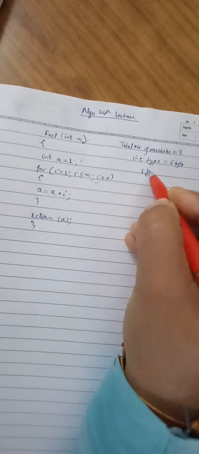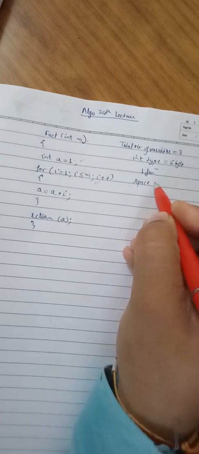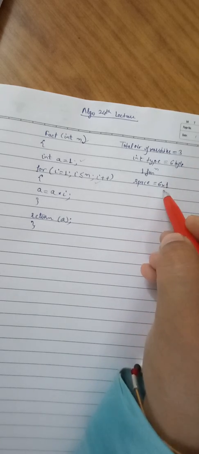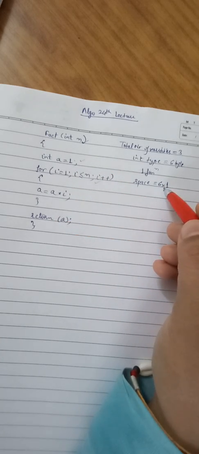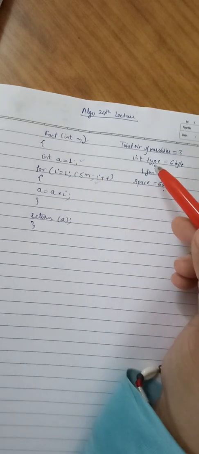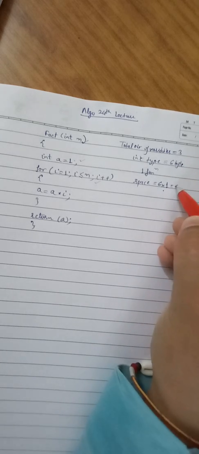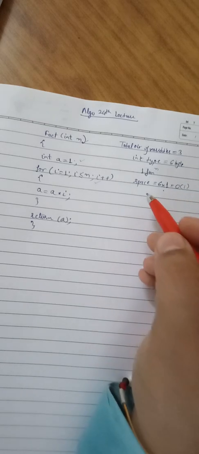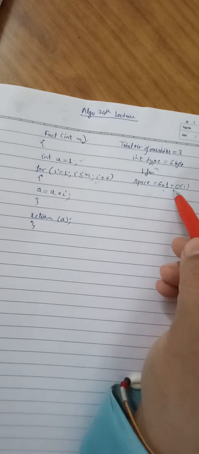So in one function, how much space is required? 6 into 1, meaning 6 bytes at one time, because as soon as we initialize the variable, it takes bytes according to the data type. So 6 into 1, so we can say the space complexity is order of 1.